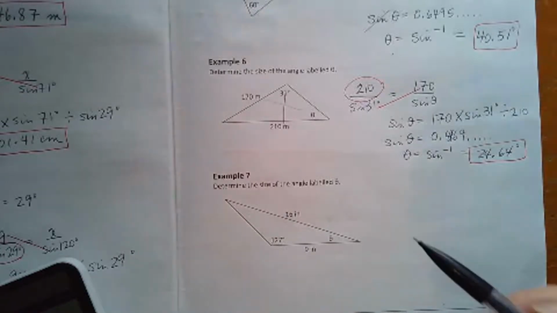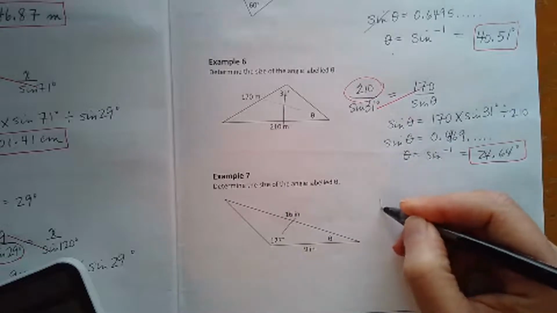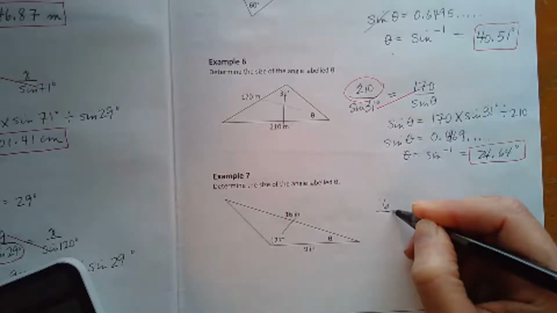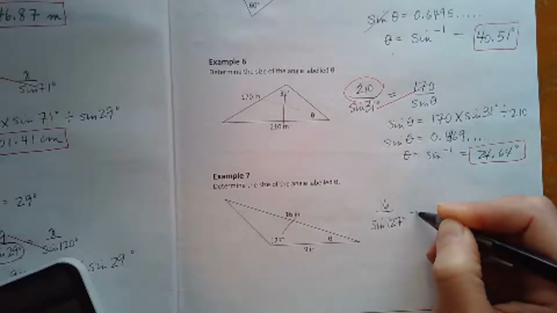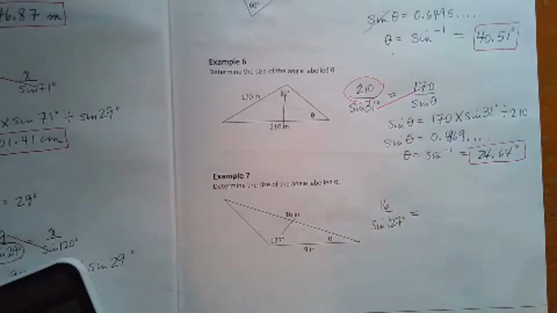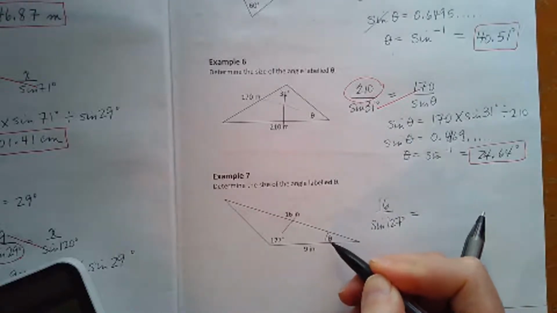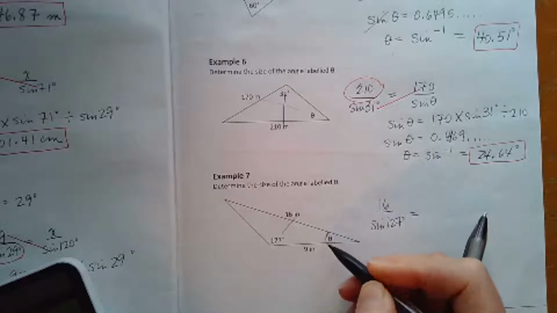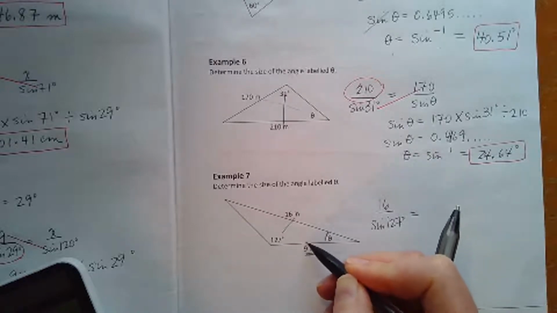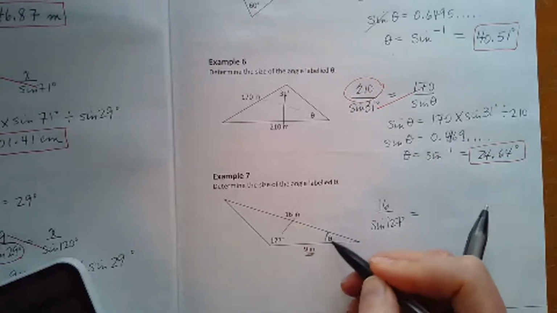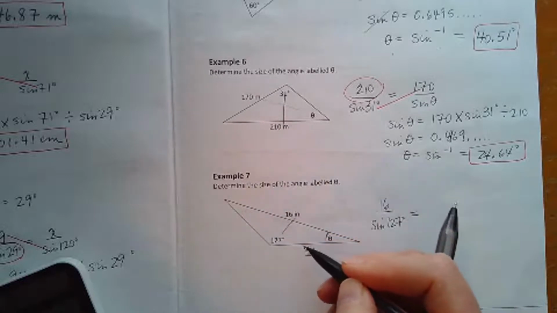Determine theta. Okay, perfect. So we've got a partnership: 16 partners with sine of 127. And this is interesting. They're asking me to solve for theta, right? However, this is the side I'm given, and these guys aren't partners. Theta's partner is this one.